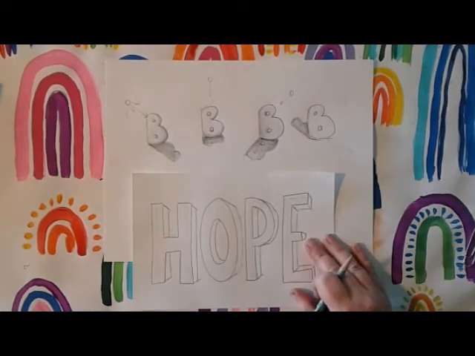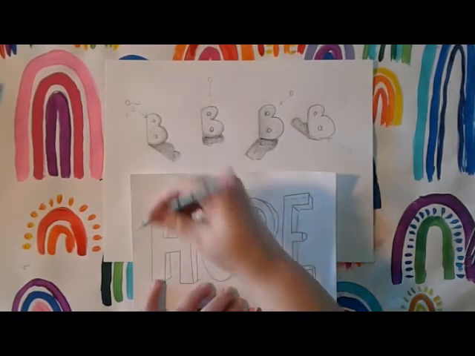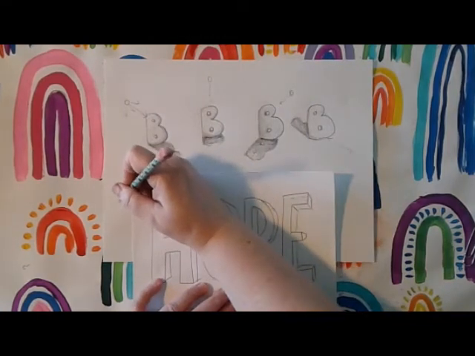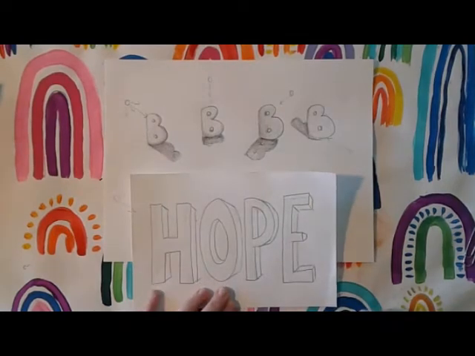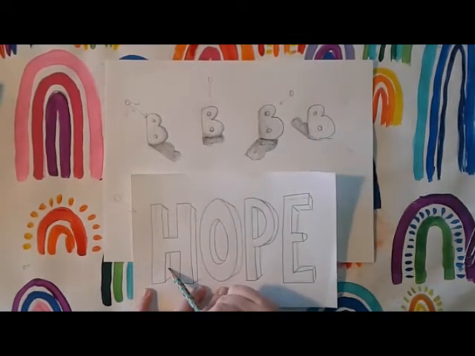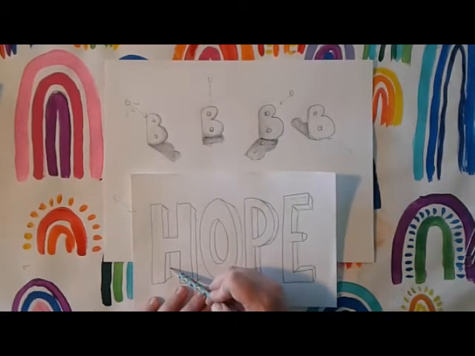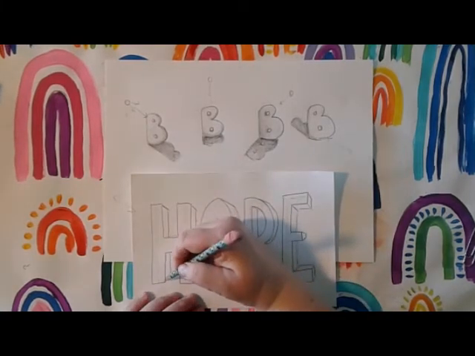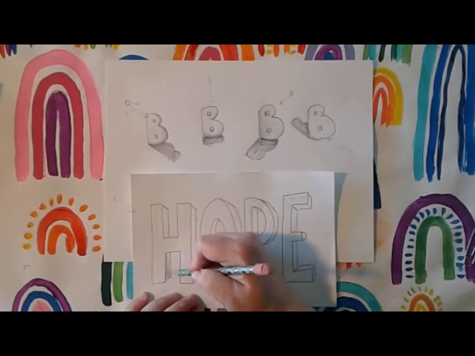All right, so I am going to do my objects, the light source. I think that I'm going to have it in front and kind of slightly in back and behind. So somewhere like this, coming like that. Okay, so that means the sides of my H is going to have a lot of shadow on them because it is being partially blocked by the light. All right, so I'm going to start by shading the side.